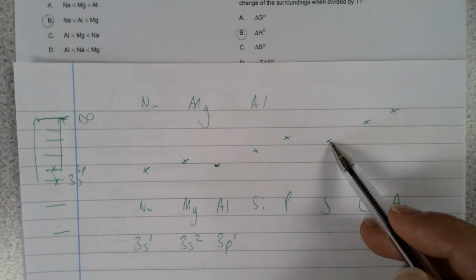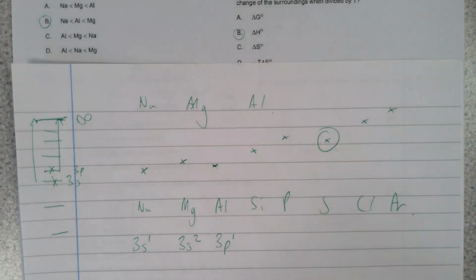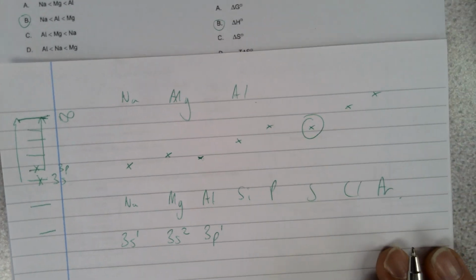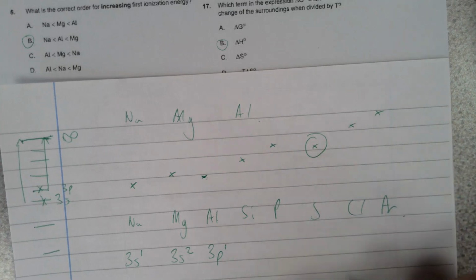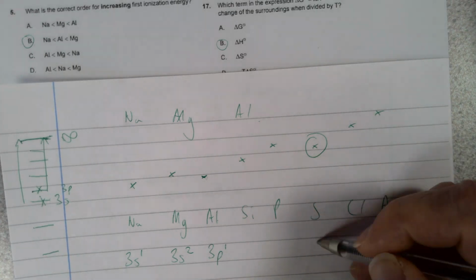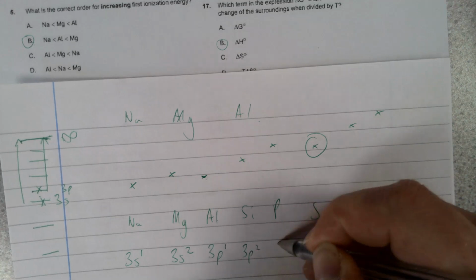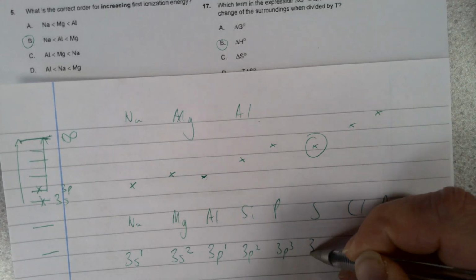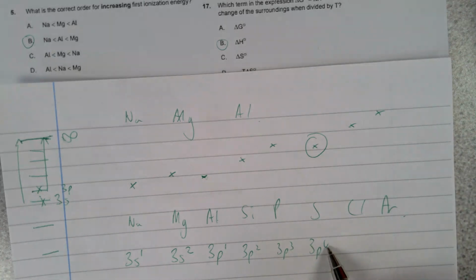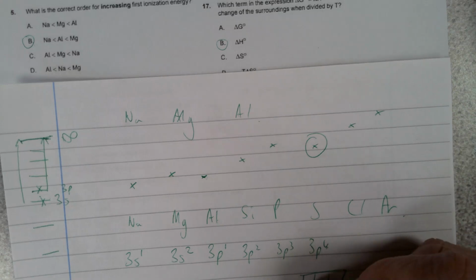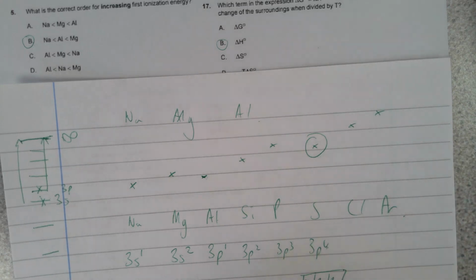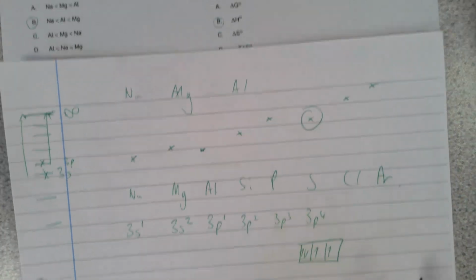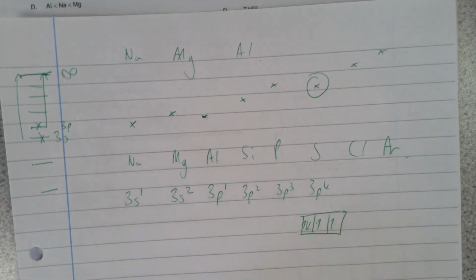It drops here again. I'm not going to answer that now, but make sure you know the reason for that. This is all to do with, very briefly, 3p2, 3p3. This is 3p4, and for the fourth electron, the electron that's removed is sharing an orbital with another electron, so there's a little bit of repulsion between those two electrons, so that electron is lost more easily.